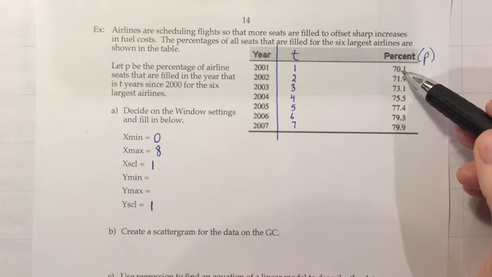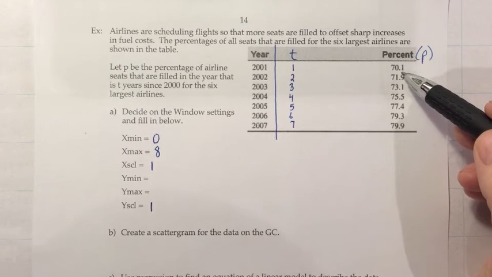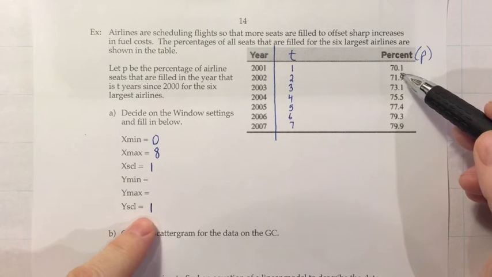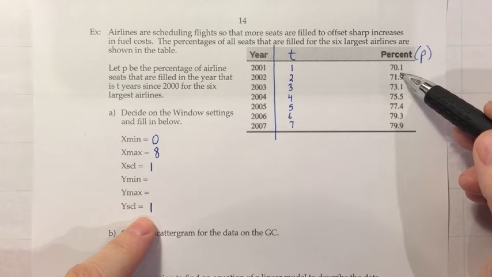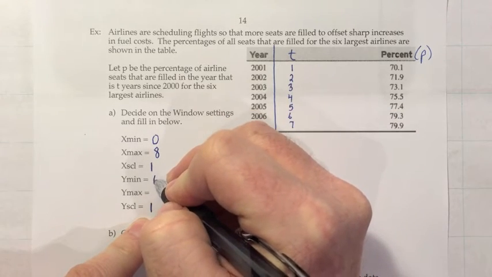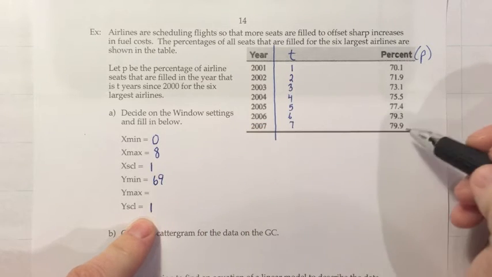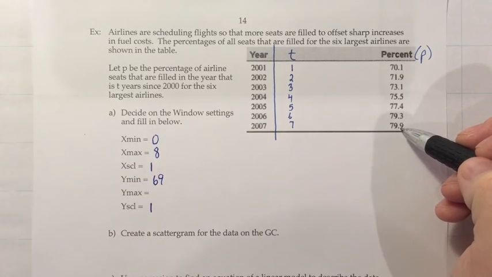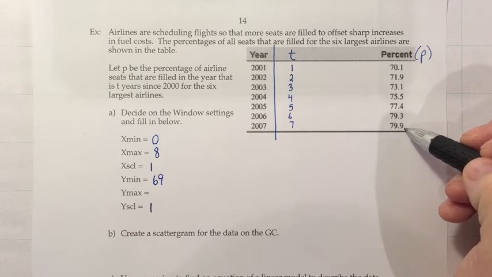So we should start at something that's near 70 but below it, and a multiple of the scale. So we could go with 70 or 69. If we only went to 70, I'm a little nervous this whole point might not show up, so I think I'll use a 69. And then on the Y max, something bigger than 79.9 and a multiple of 1, so 80 or 81.